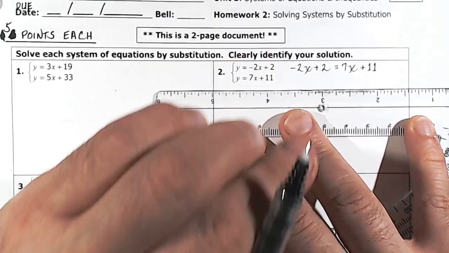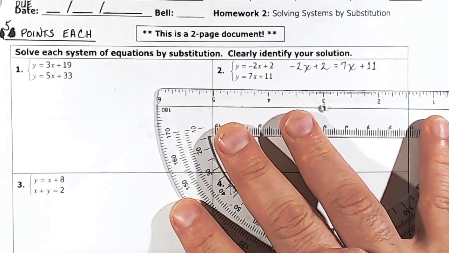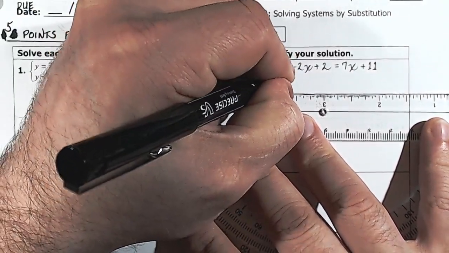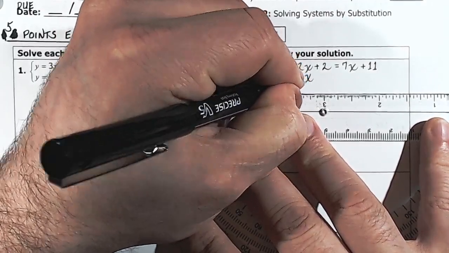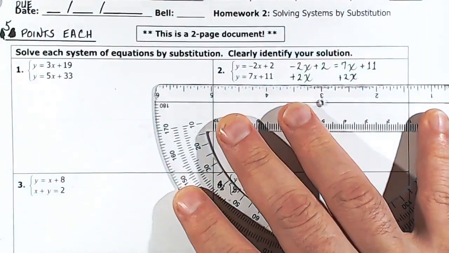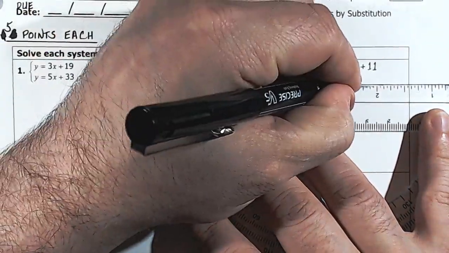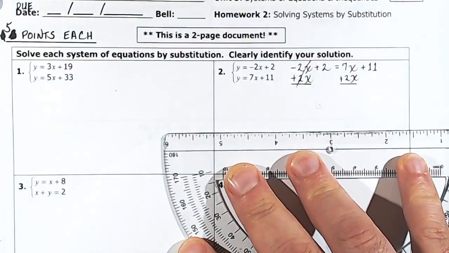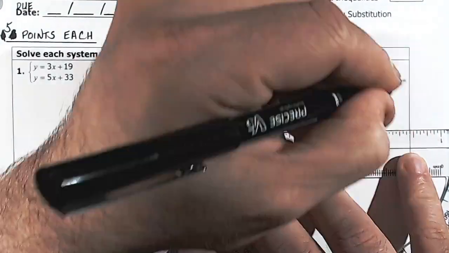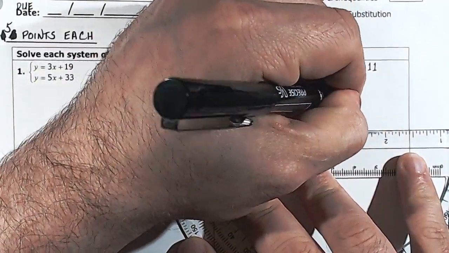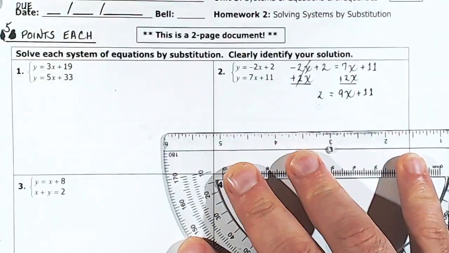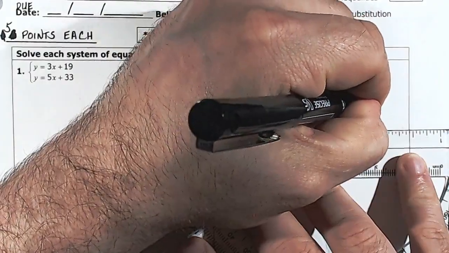But let's proceed. We're going to solve for the x variable. And the easiest thing to do to avoid negatives would be to add 2x to both sides and solve for x on the right side of the equal sign. So plus 2x on both sides. That gets rid of these 2x's over here. This 2 comes down, and it's equal to 7x plus 2x, which is 9x. Bring down that plus 11. And now we'll subtract 11 from both sides.